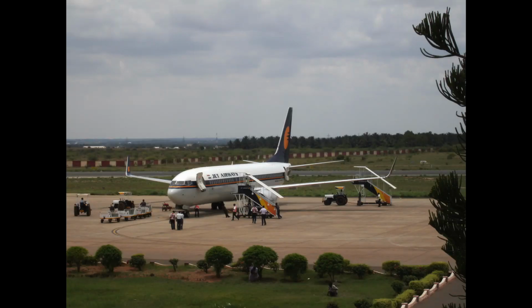Coimbatore Airport first started operations in the 1940s as a civil aerodrome, with Indian Airlines operating Fokker F-27s, McDonnell Douglas DC-3s, and Hawker Siddeley's Avro 748 aircraft. In its early days, services were mainly to Chennai and Mumbai. Later, services to Kochi and Bangalore were added.